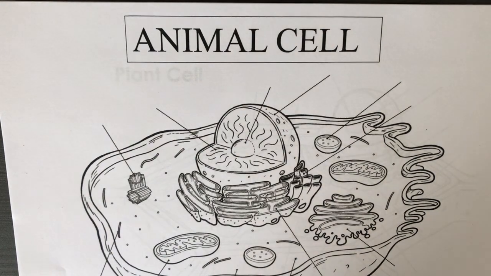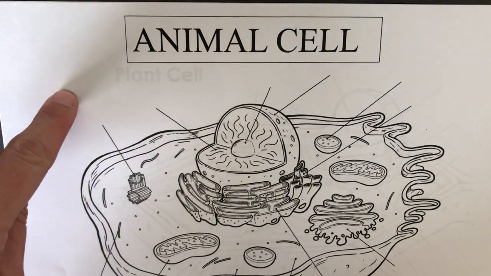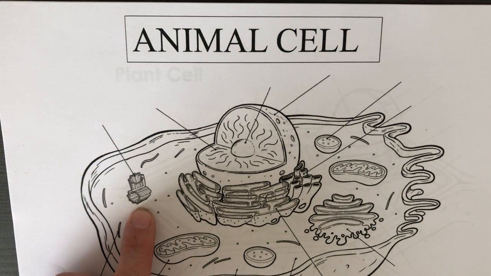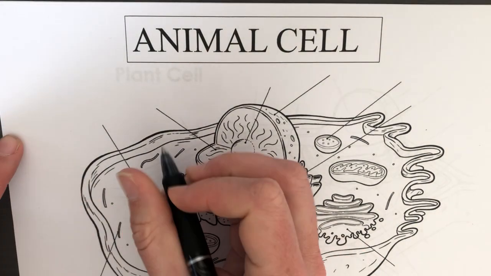Some parts we will just name, but we won't explain. Other parts we have already explained in our notes, and hopefully this will help you to recognize them. All right, we're going to start up here, and I guess I'll just start on the leftmost one. This is going to be a part that we have not talked about, so this is one of those ones I just want you to recognize.